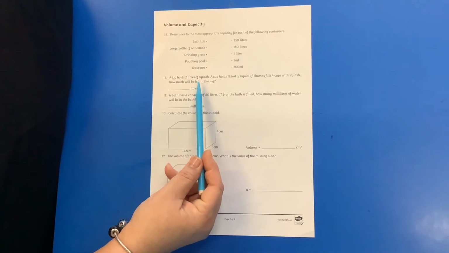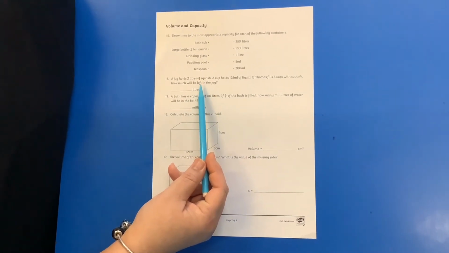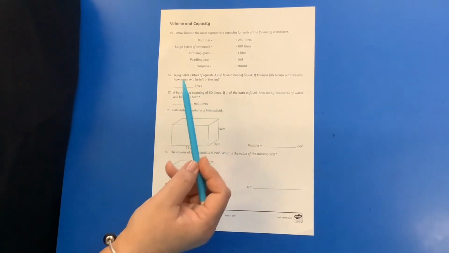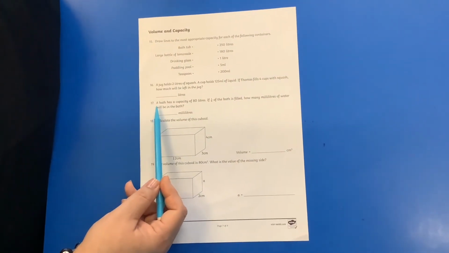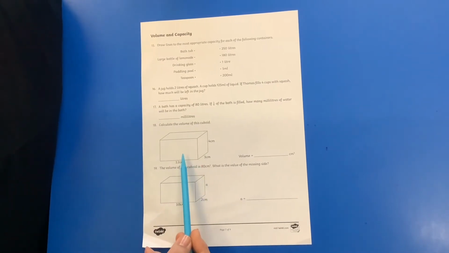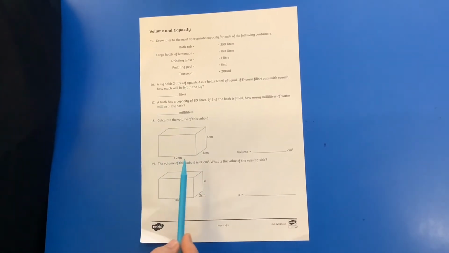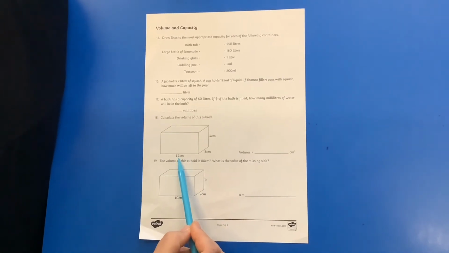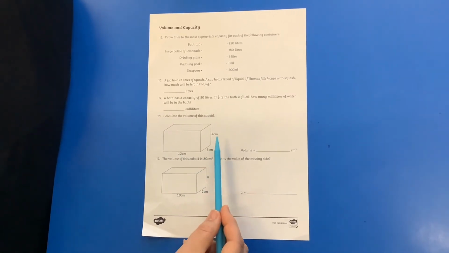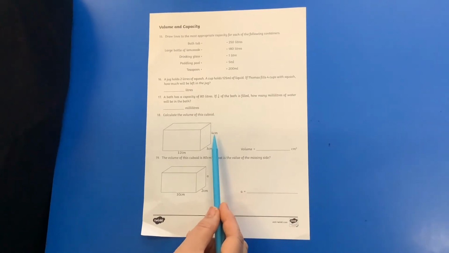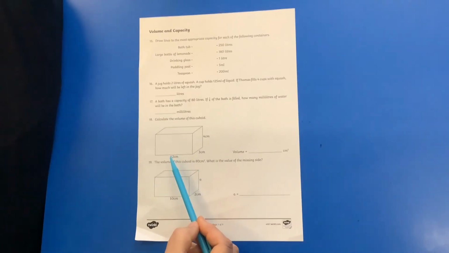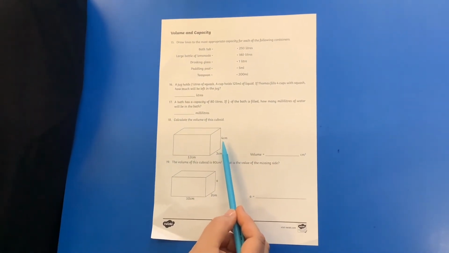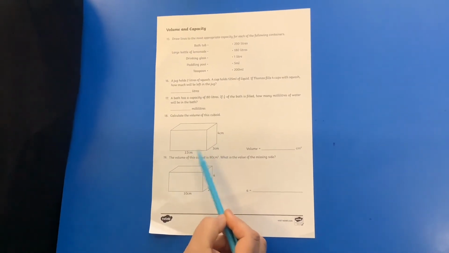Next, there's 2 questions about practical applications of having the liquid and how much more you might need to be putting in, or how much will be left in the jug. So have a go at those. This one is calculating the volume of the cuboid, just like I've shown you. So remember, this one is 12 centimetres by 3 centimetres by 4 centimetres. So remember, the sum that you need to do is 12 times 3 times 4.